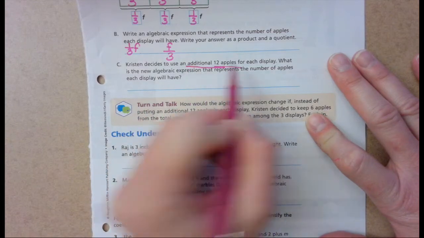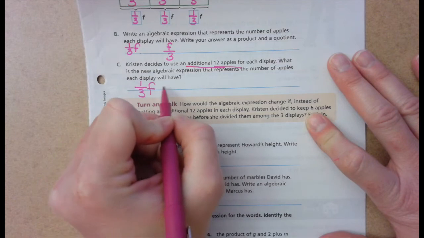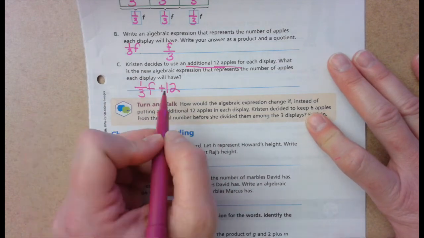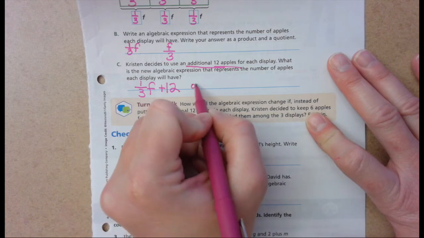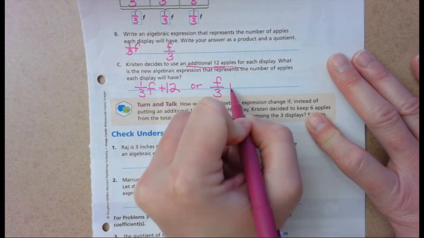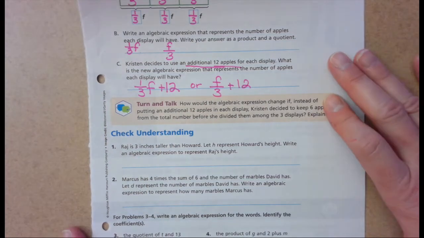So we would have 1/3 F plus 12, and 12 would be that constant, or we would write F over 3 plus 12.